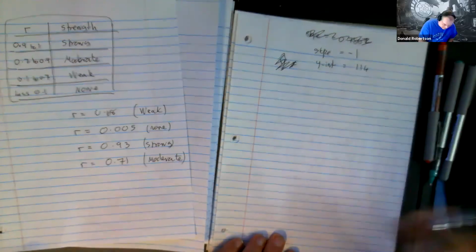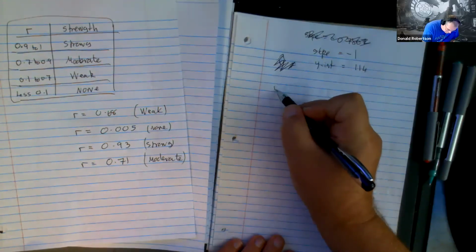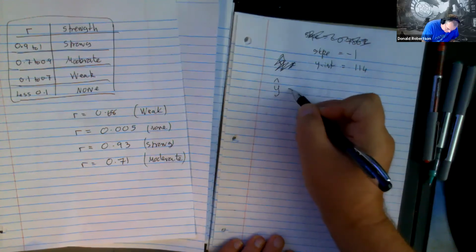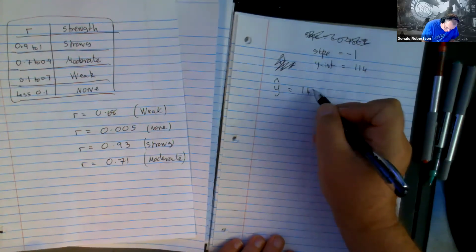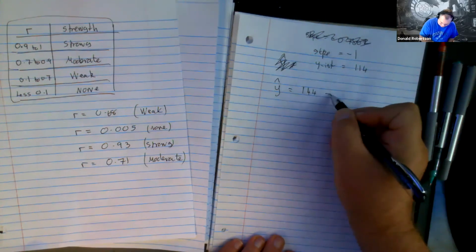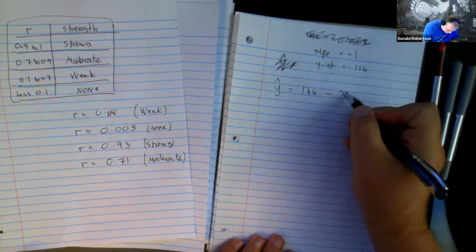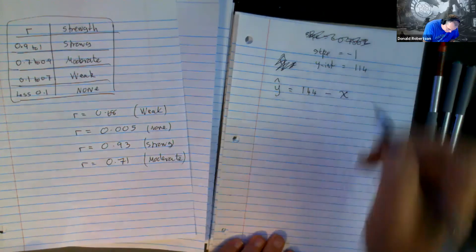Let me show you what the equation would look like. You only need two numbers. The predicted y is the y-intercept minus the slope, technically 1x. That would become the predicted temperature.